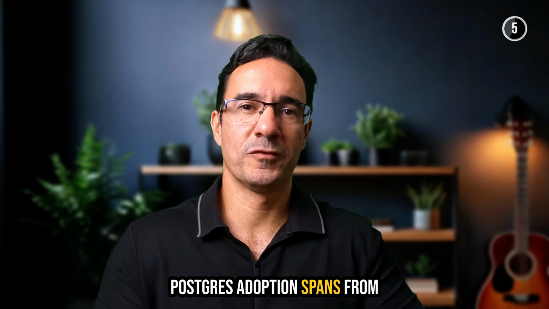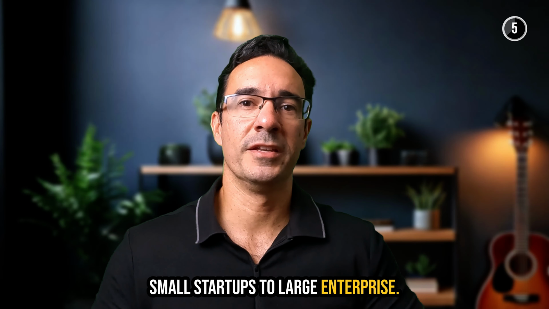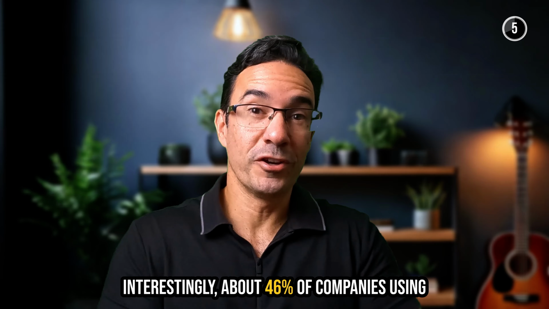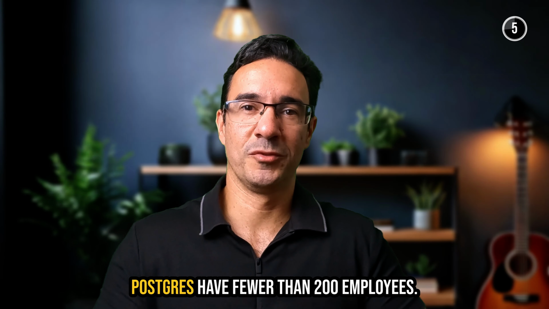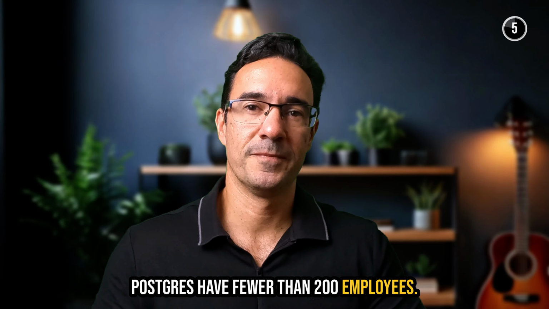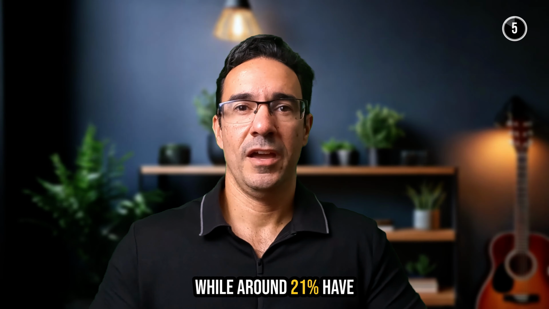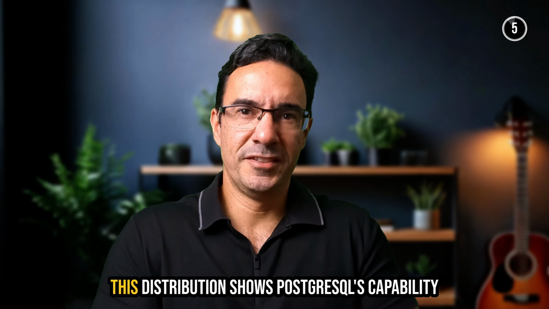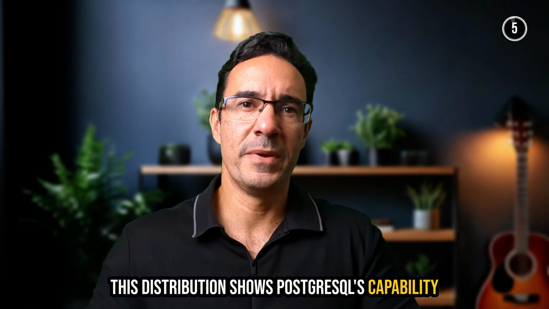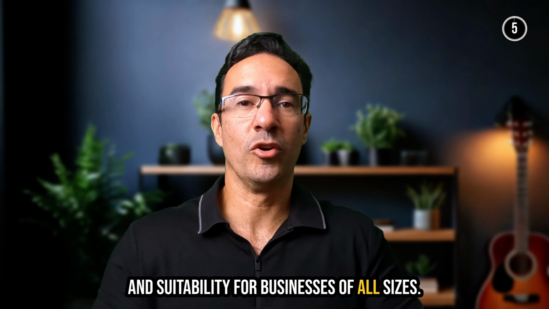Postgres adoption spans from small startups to large enterprises. Interestingly, about 46% of companies using Postgres have fewer than 200 employees, while around 21% have more than 5,000 employees. This distribution shows PostgreSQL's capability and suitability for businesses of all sizes.